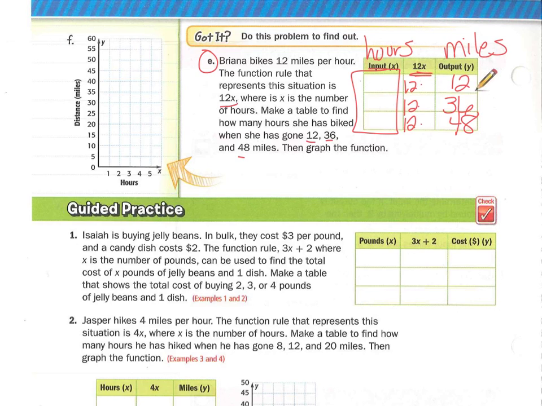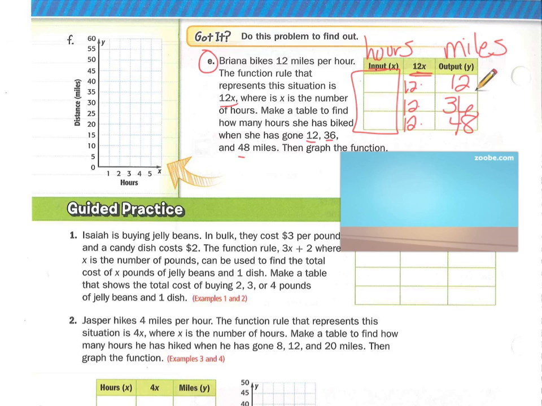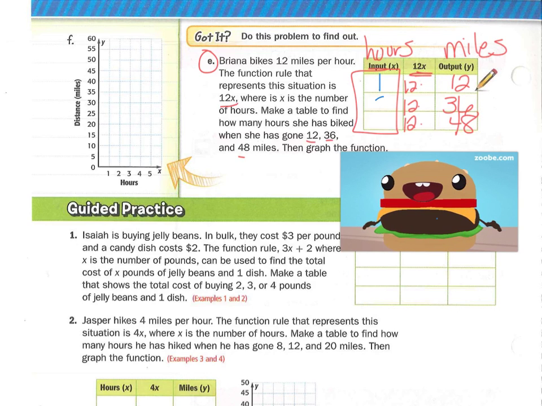I'd like you to press pause now and do that. Once you have finished, Freddie will give you the right answers. Okay, let's check and see what your answers should have been. Hi again. The answers should have been an input of 1 hour, 3 hours, and 4 hours.